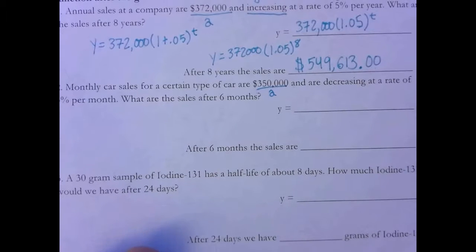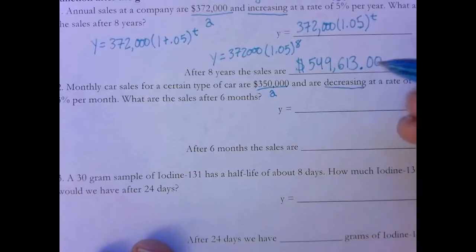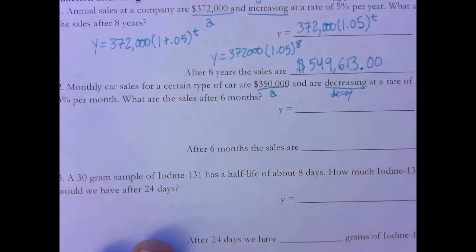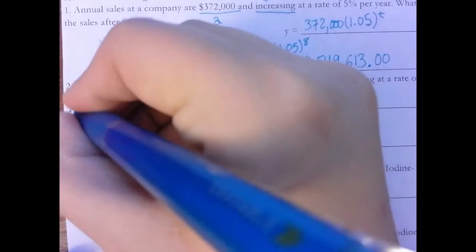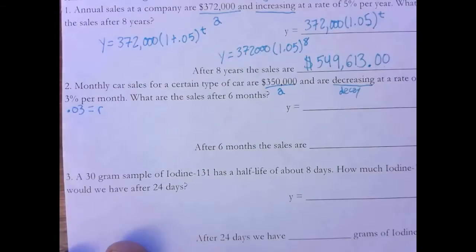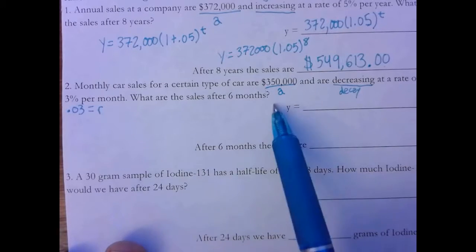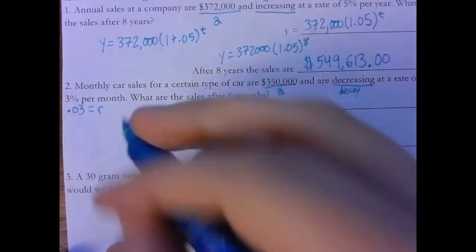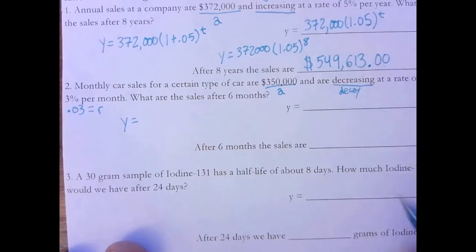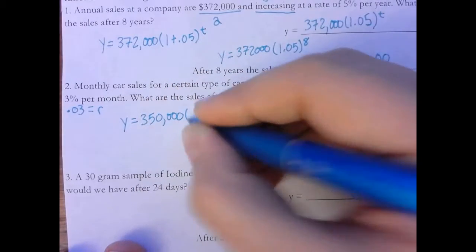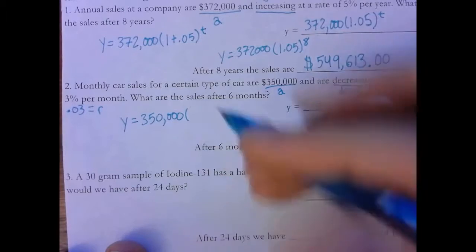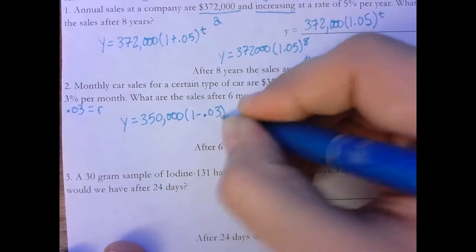Okay, is this exponential growth or decay? Well, since it's decreasing, that means we have decay. And our rate is 3%. Well, what's that as a decimal? That'd be 0.03, and that's our R. So let's put our A and R into our equation for decay. So you'd have this. Y equals A, which is 350,000, times 1 minus R, so 1 minus this, and it's to the T power.